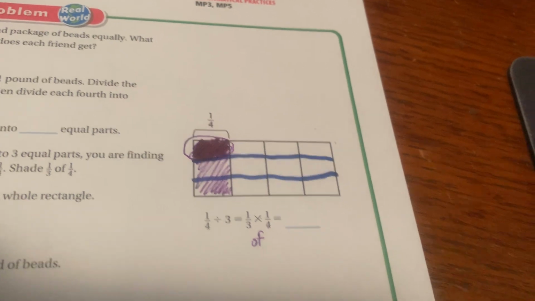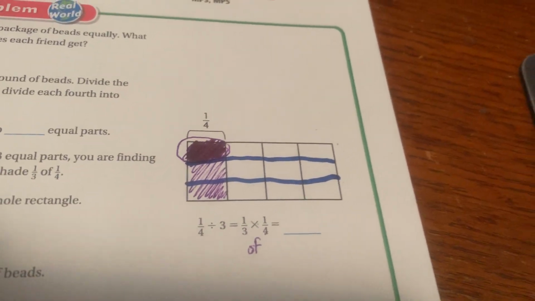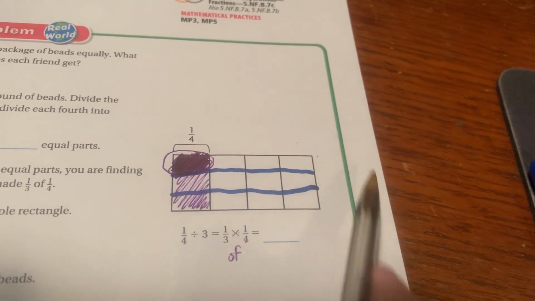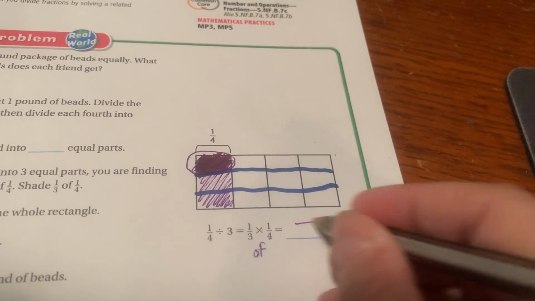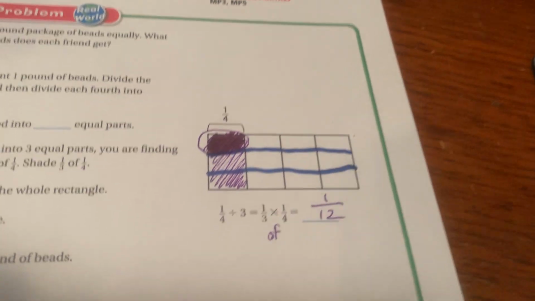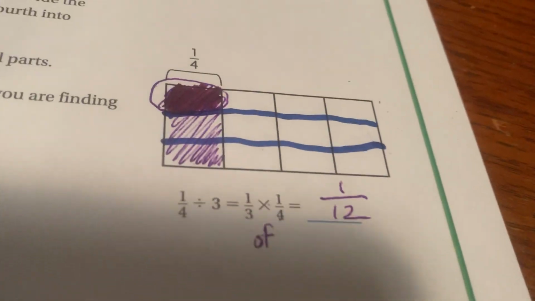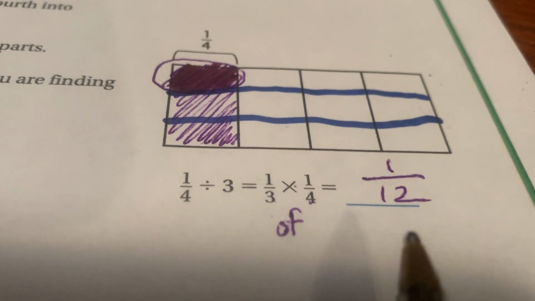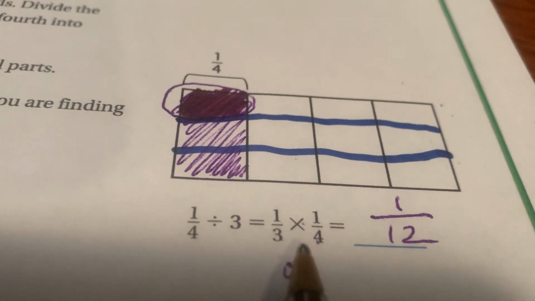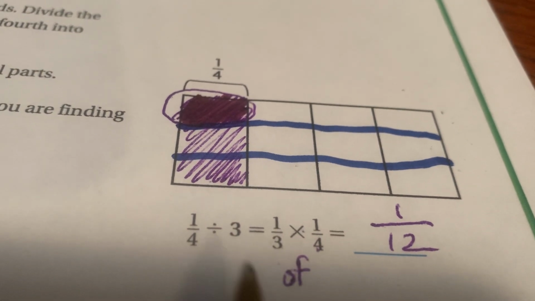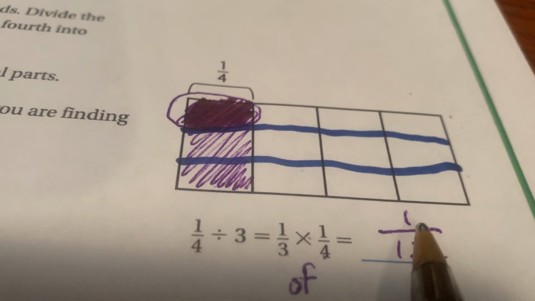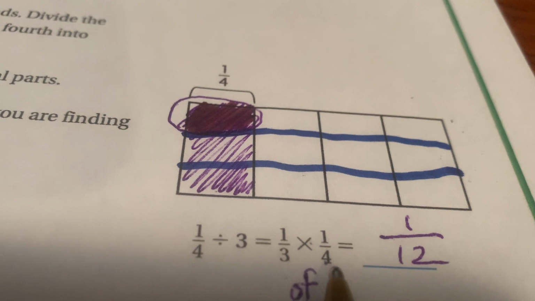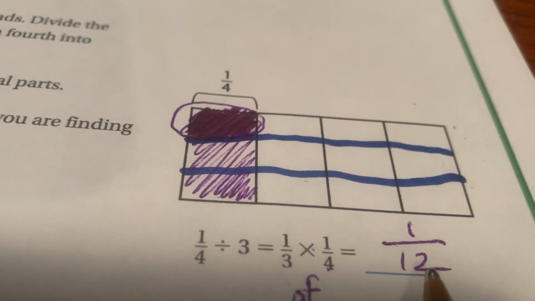Now look at that picture in that model. What do you think the name of that one piece is? It's one piece out of how many altogether? 3, 6, 9, 12. So we would call that 1/12. And if we remember our multiplication rules, that makes sense, because 1/3 times 1/4, or 1/3 of 1/4, would be 1 times 1 equals 1, 3 times 4 equals 12.